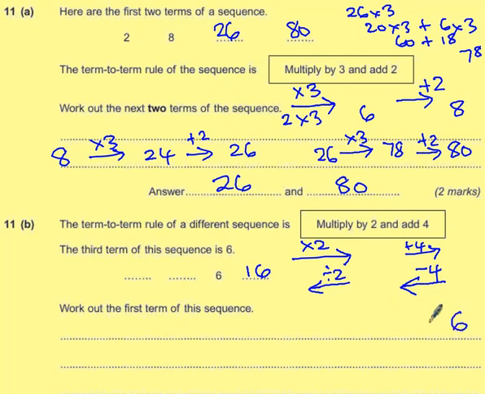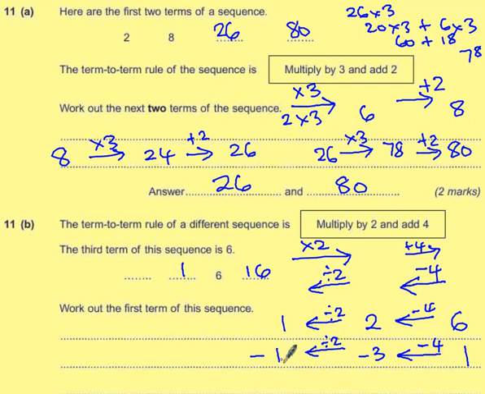So 6 take away 4 is 2. And 2 divided by 2 is equal to 1. So our second term in the sequence is 1. So we're now going to run that 1 through the machine backwards. So 1 subtract 4, because we're working backwards, remember. 1 subtract 4 is minus 3. And then if we then divide minus 3 by 2, well, our answer is going to be negative, and a half of 3 is 1.5. So our first term in the sequence is minus 1.5.